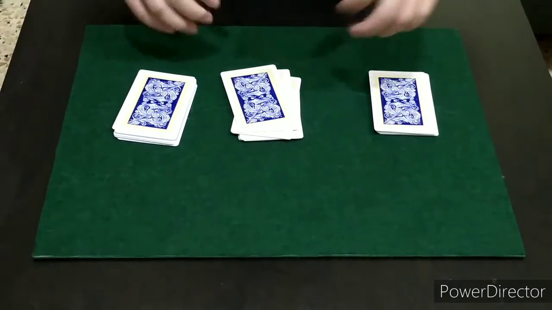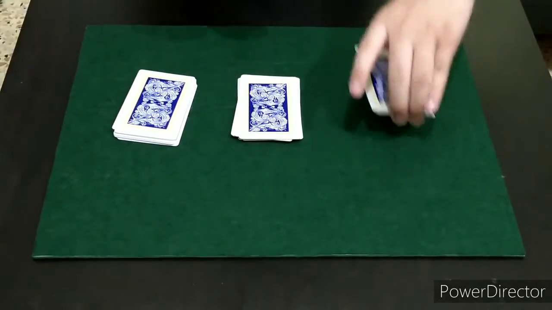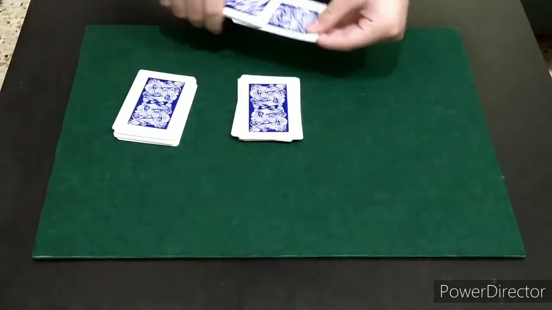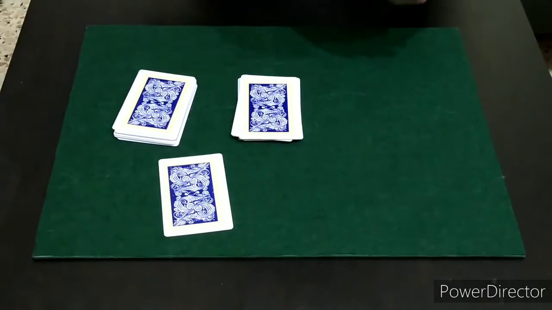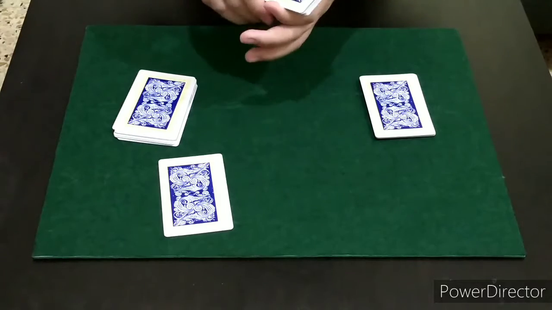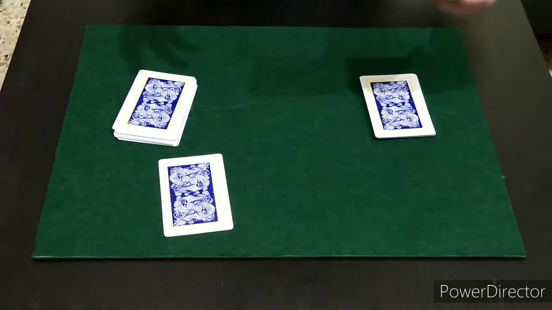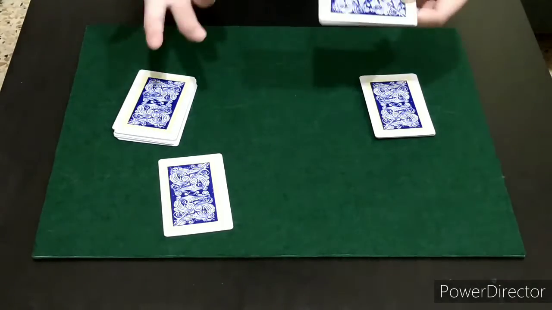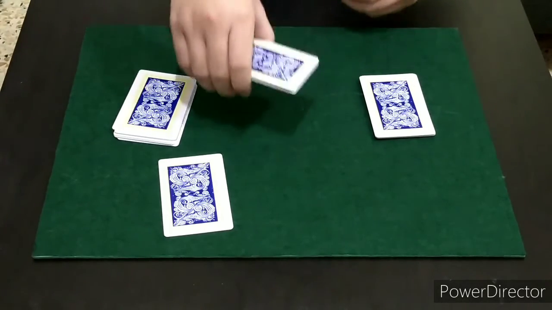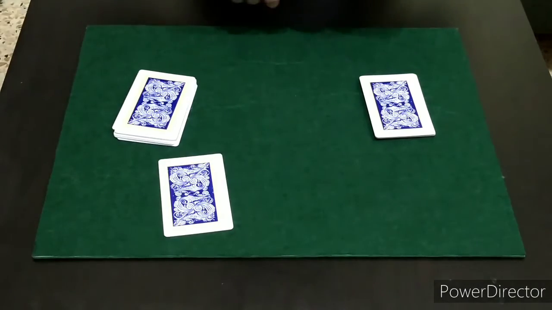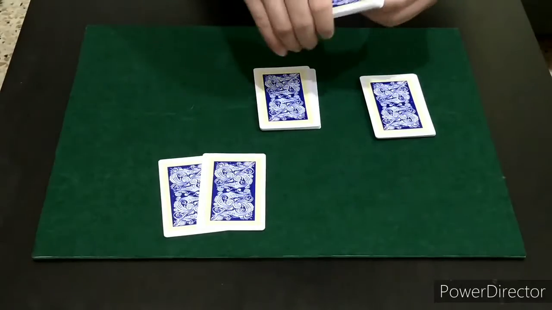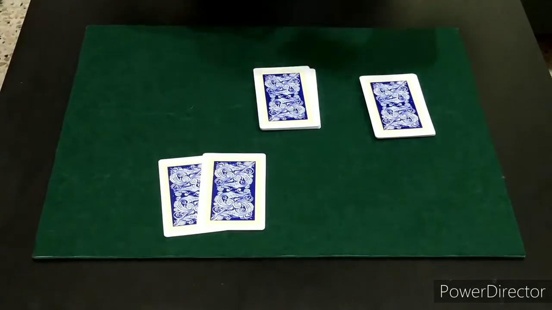Okay, so I'm going to show every card. So that's the card. Put it there. And remember, I don't know their card, but I know their card. It's because I don't have a spectator. But let's just pretend I don't know the card. So, card. Okay. And the last. Bam.